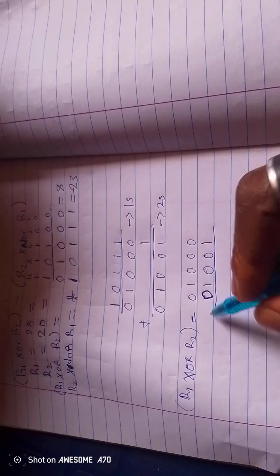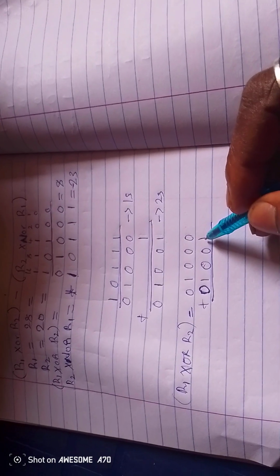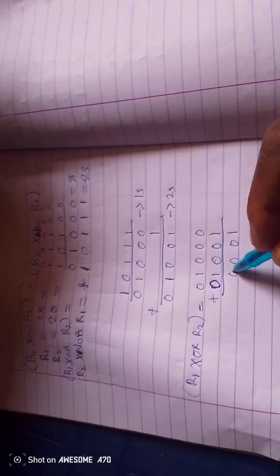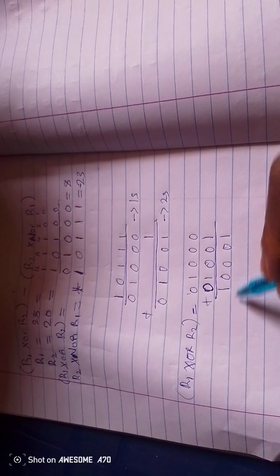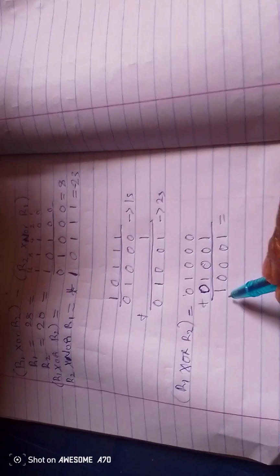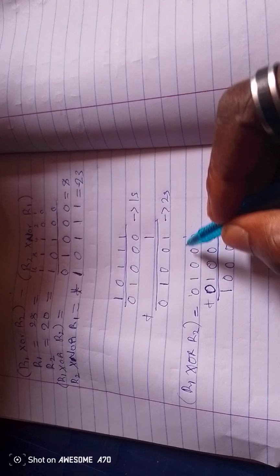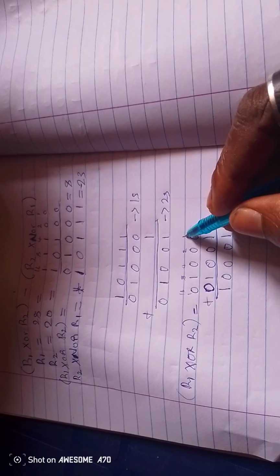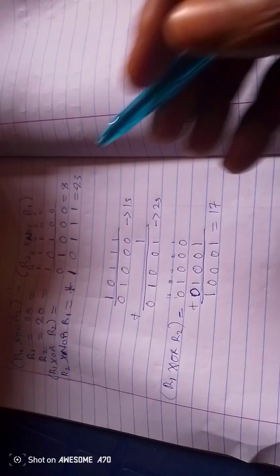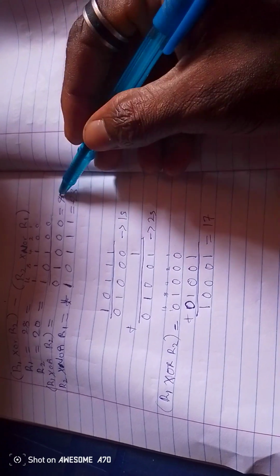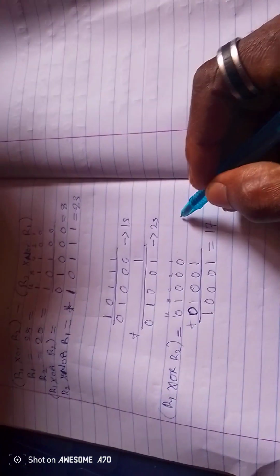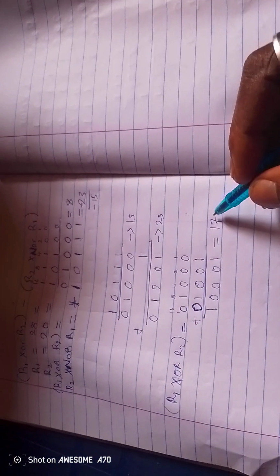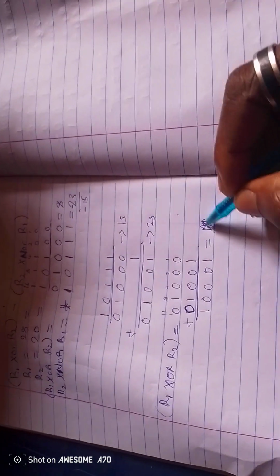Okay, so we've gotten this. Now we add it together. This plus this gives me a 1. 0 comes here. This plus this gives me a 0. Carry 1, put here. This gives me a 1. Now, does this give me what I want? We have 1, 2, 4, 8, 16. So this is 16 plus 1, which gives me 17, which is not what I want. If you do 8 minus 23, that will give me minus 15. So this is automatically wrong, and we're not going to take that one.